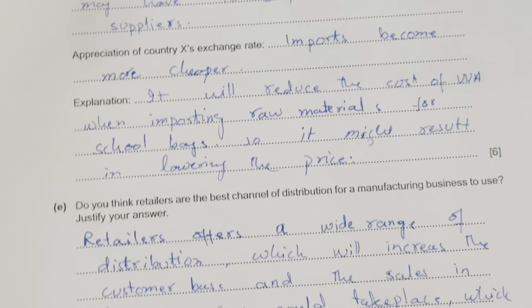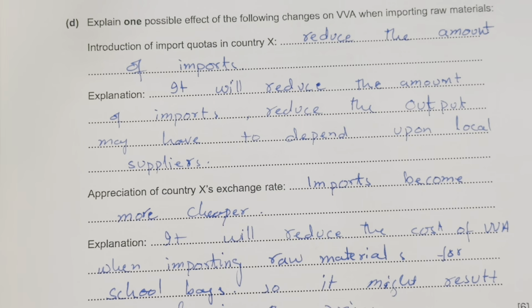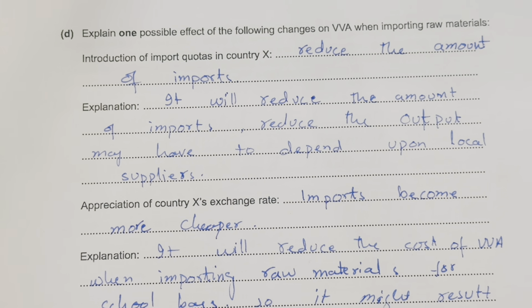Now we will move to part D. Explain the possible effect of the following changes on VVA when importing raw material. Introduction of import quotas in country X. The first part requires introduction of import quotas in country X. It will reduce the amount of imports. Whenever the duties and quotas are increased, the amount of imports is reduced.